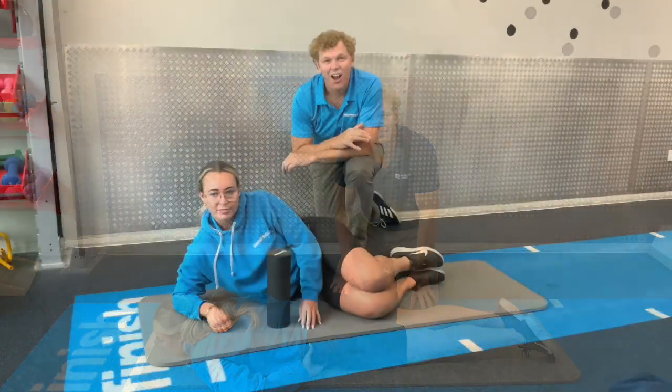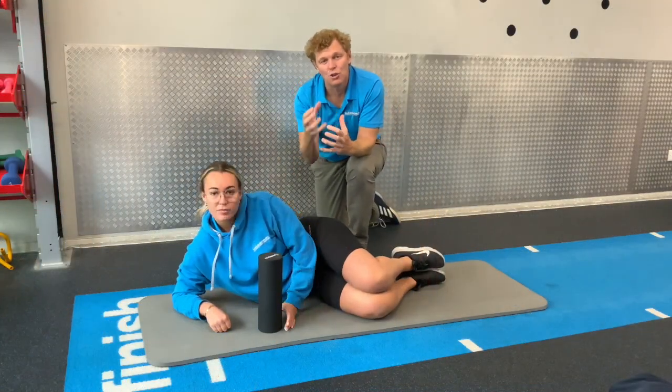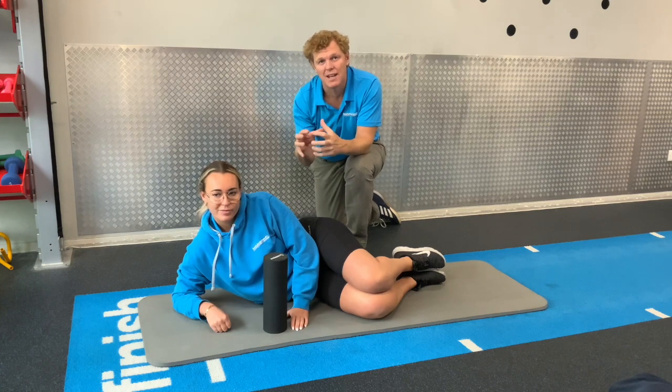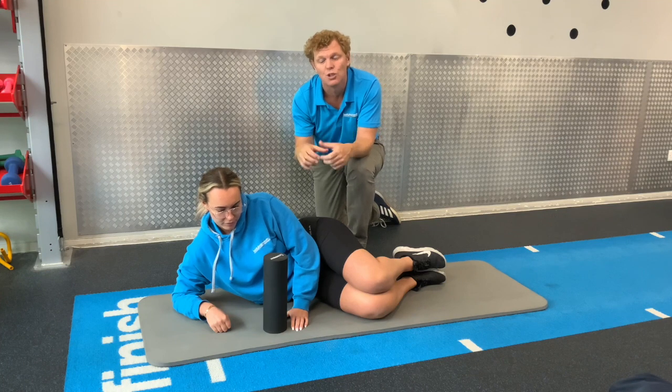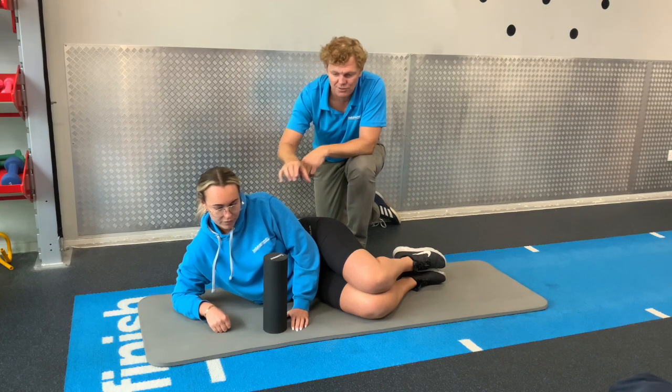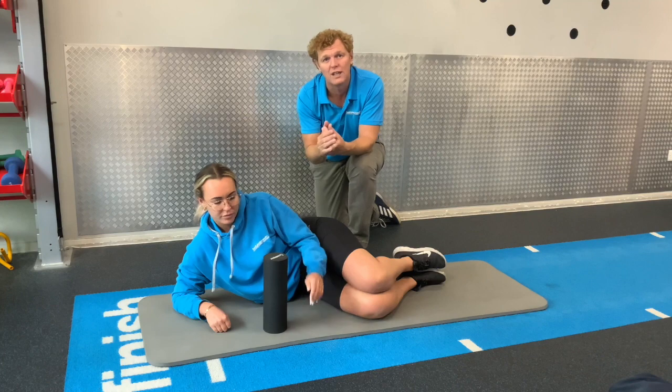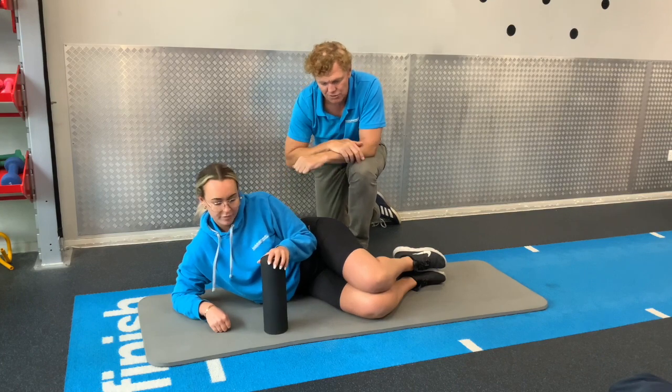Right, so we've gone through how the quads influence the hip and some of the problems that can be created by the quads being tight and short. So what we're going to do now, I've got Catherine here with a foam roller. We're going to go through rolling as an option. So I'm going to get Catherine to get onto the front.